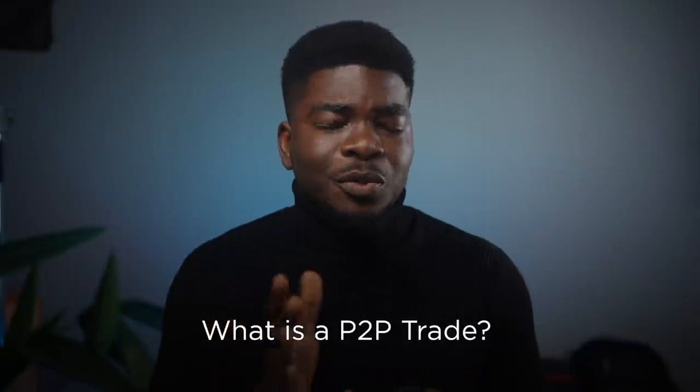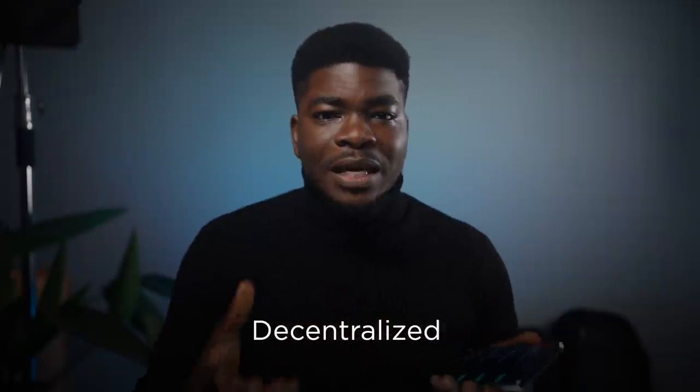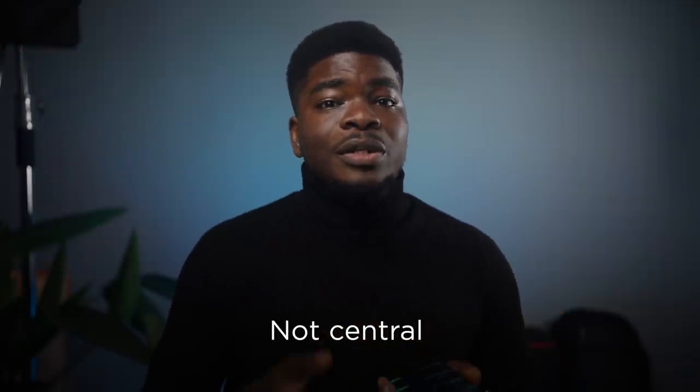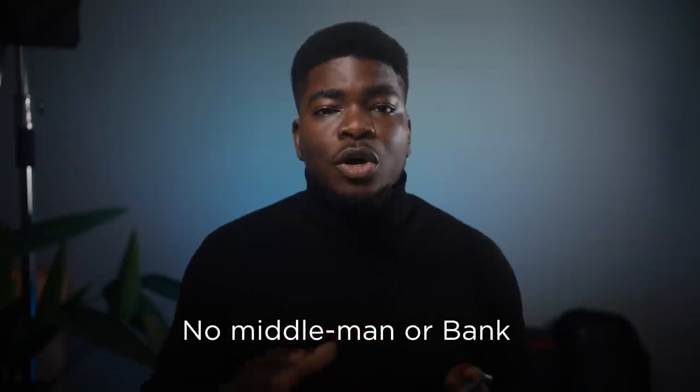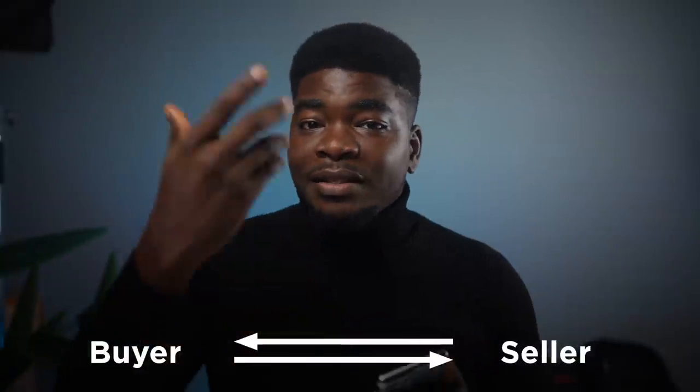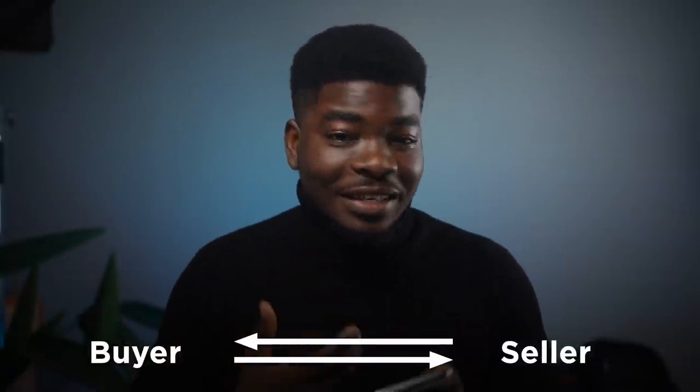All right, so first off, what is a P2P trade? What does it even mean? The word P2P means peer-to-peer, and P2P in finance means the service is decentralized. Decentralized means that it's not central, or there is no power over the transaction, or there is no intermediary like banks. It's just you and the person interacting directly with each other. It simply means, again, that the buyer and the seller are transacting directly with each other.